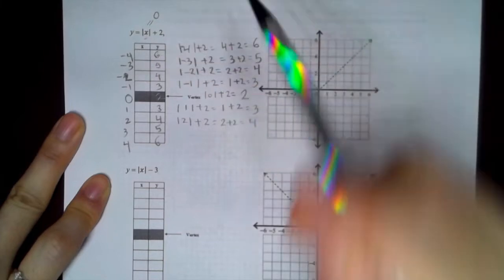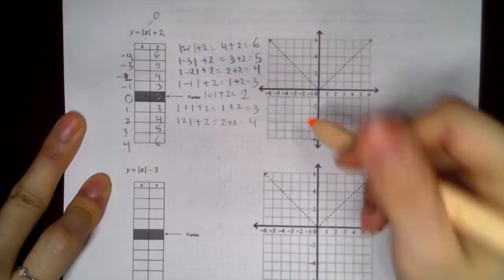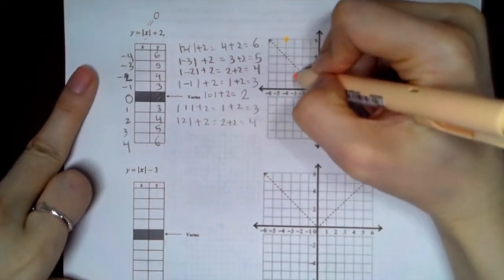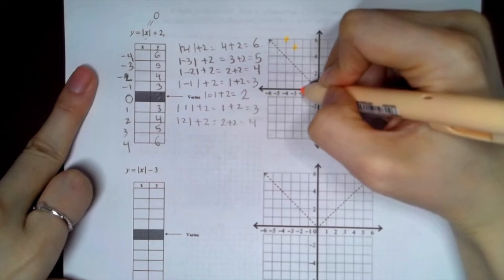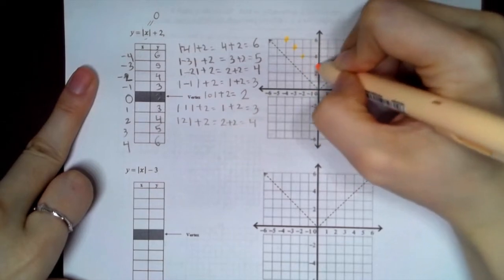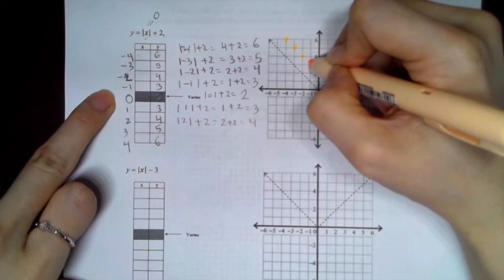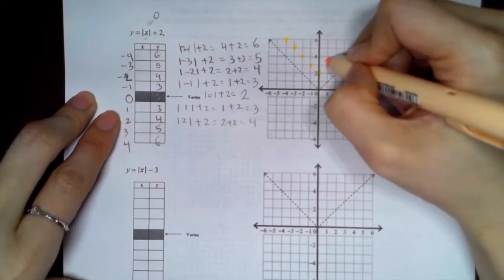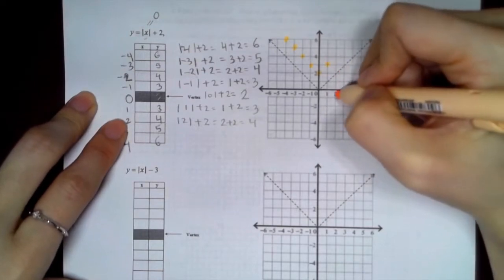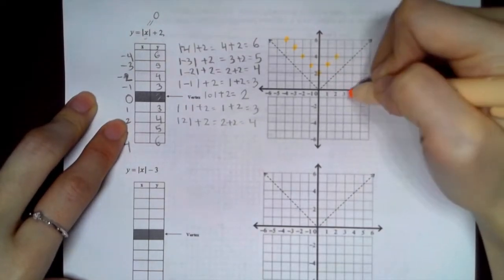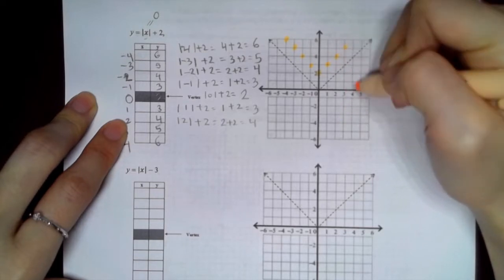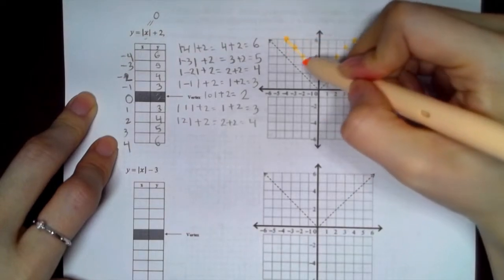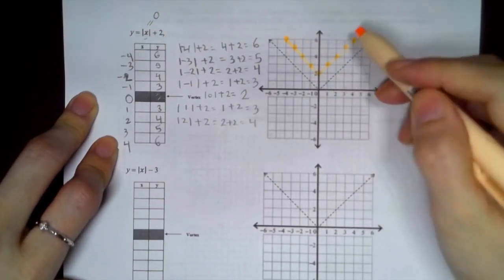Oh, that's negative 4 and 6. All right, I'm sorry. So negative 4, then 6. And negative 3, then 5. Negative 2, then 4, like this. Negative 1, then 3. 0, then 2. 1, then 3. 2, then 4. 3, then 5. 4, then 6. So that is my graph.